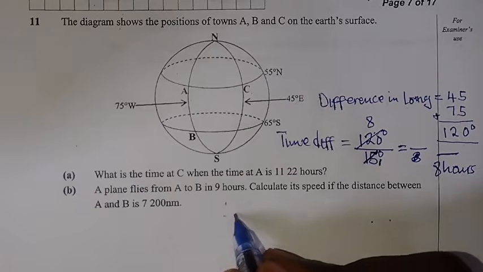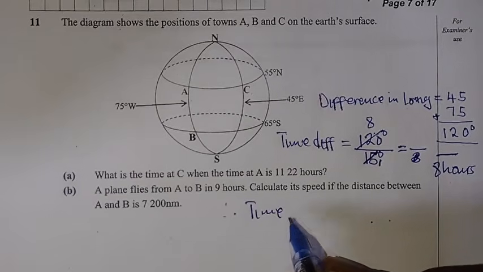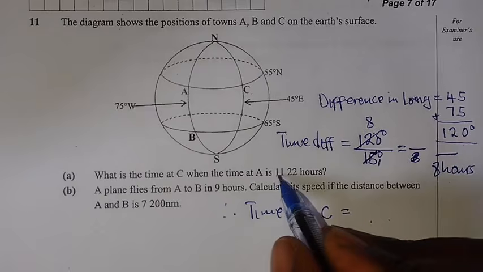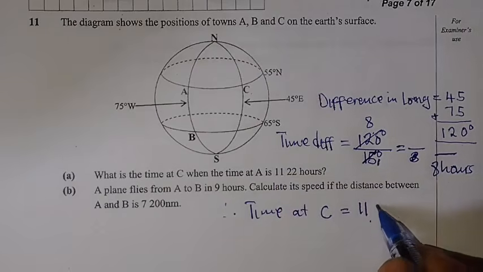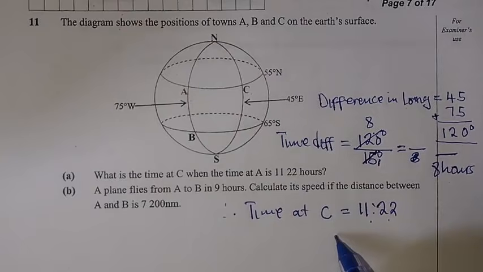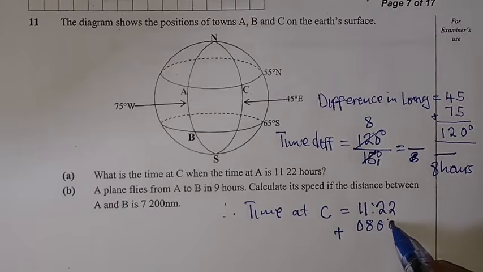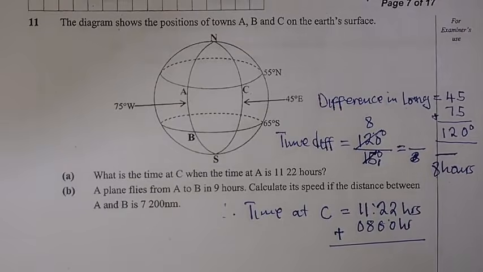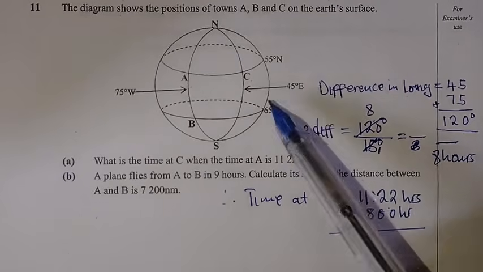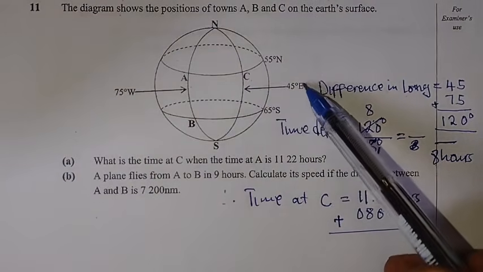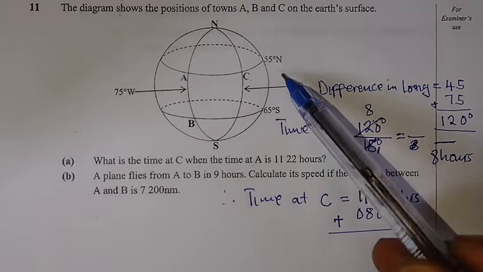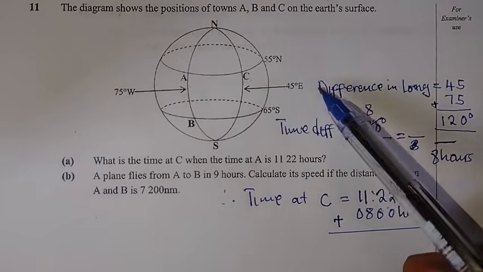We need to find the time at C. Therefore, the time at C, we'll take the time at point A, which is 11:22 hours, and add the 8 hours, so plus 08:00 hours. In case you are wondering why we are adding, we are looking at point C. Point C is lying on the east side, meaning that it is going to gain time. Point C is lying on east, so it is going to gain time.